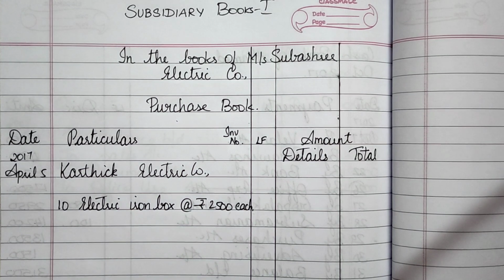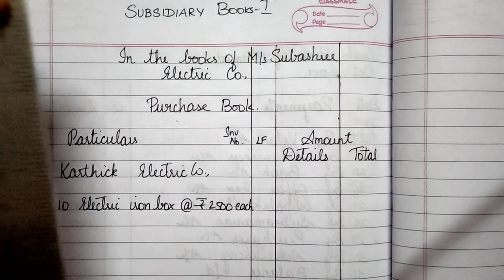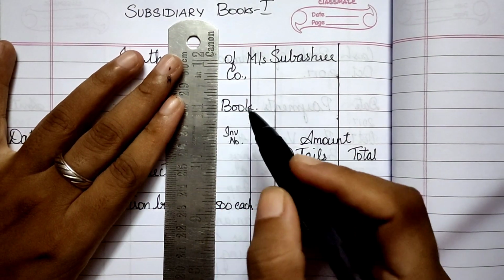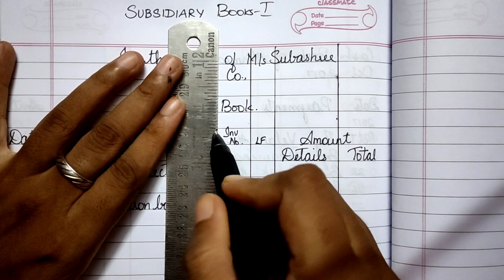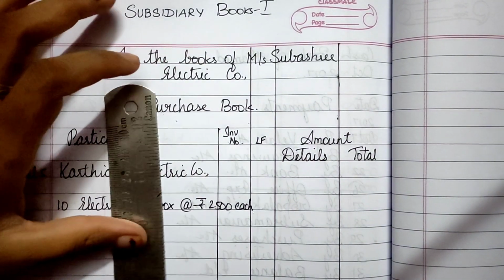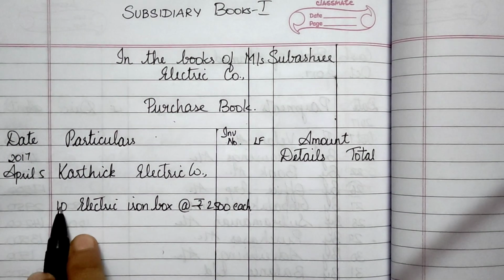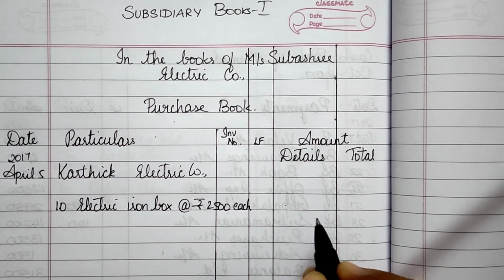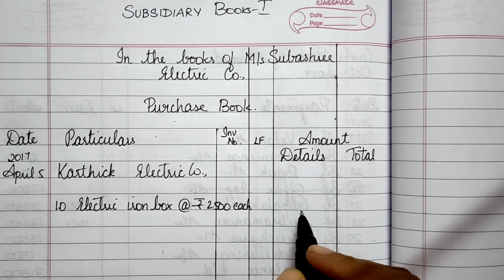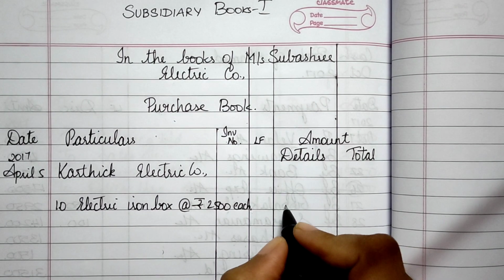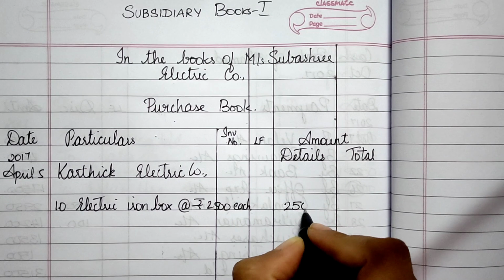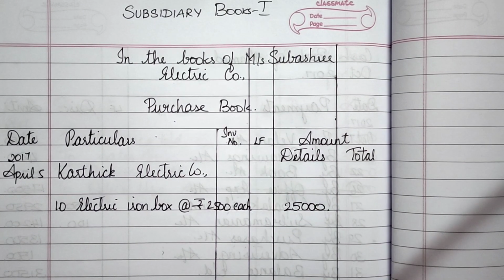I have not drawn the invoice number column, so if you want, we can draw it out and you can use that column if they have given the invoice number. Now multiply this and put it in the inner column, because that is the details column. Two items they have bought, so we have to add them. So 2500 into 10 is 25,000.